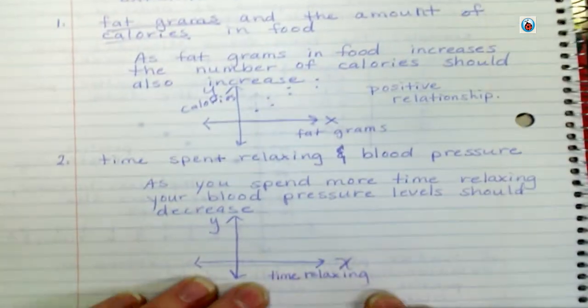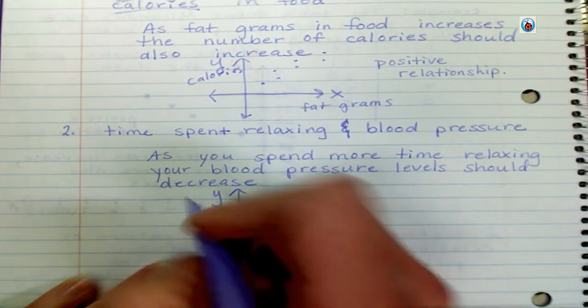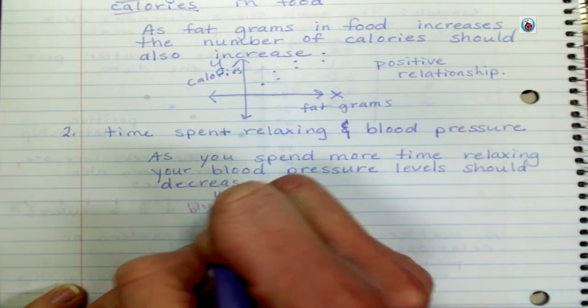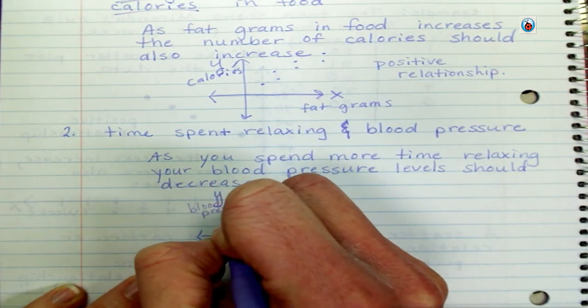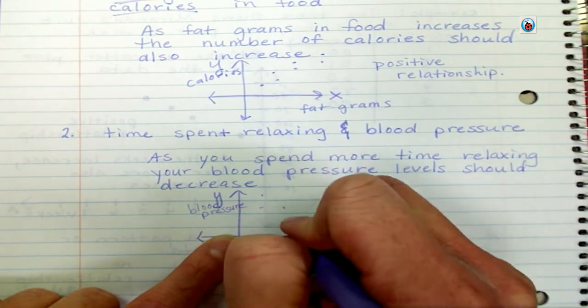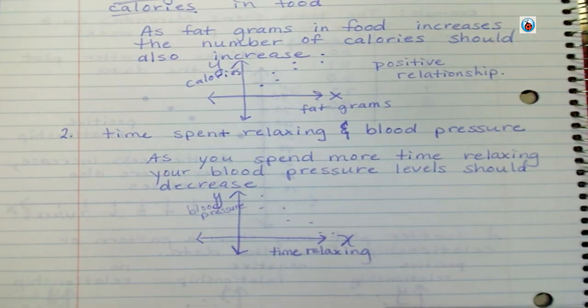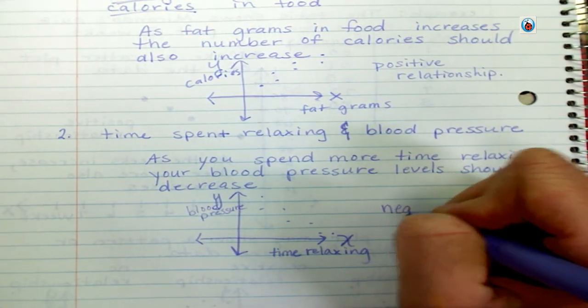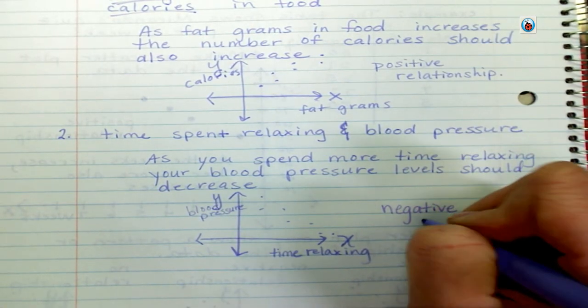Time spent relaxing. And blood pressure. As this goes up, this goes down. And it would look something like that, and I would say that there is a negative relationship.